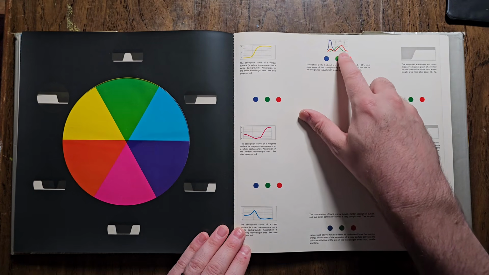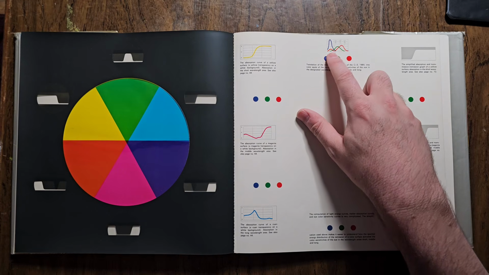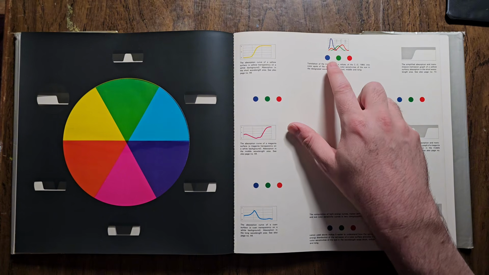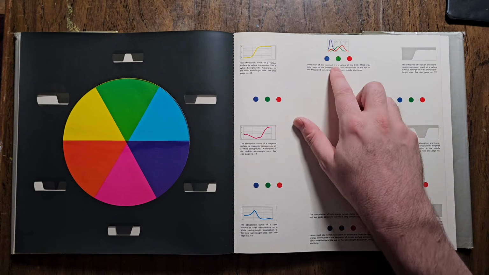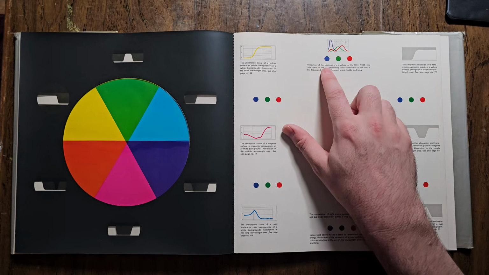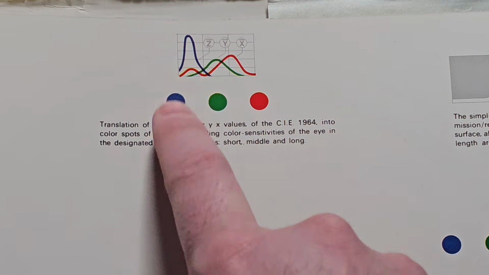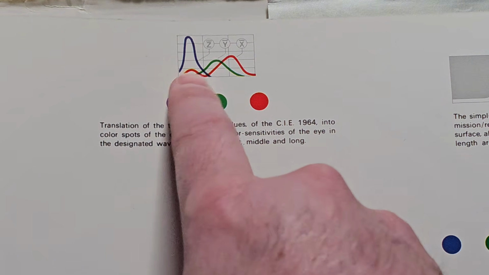these three curves represent the normalized functions in colorimetry that represent what the three different types of cone cells see. It's not exactly that, but it's a translation of that into math. So the blue bump here, the Z function, is representative of what our short cone cells respond to in the spectrum, the shorter wavelengths.